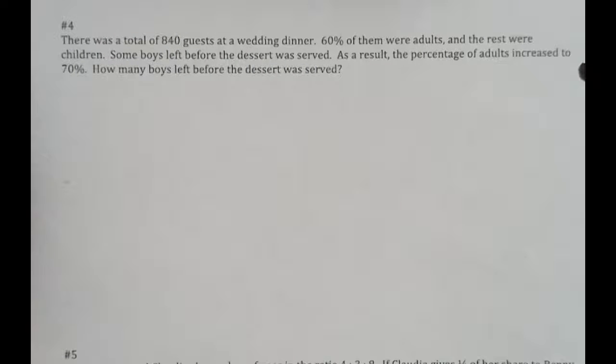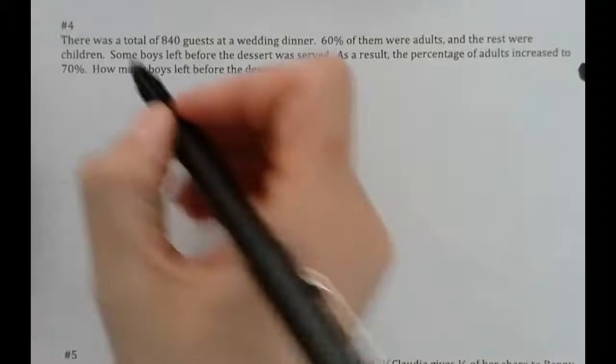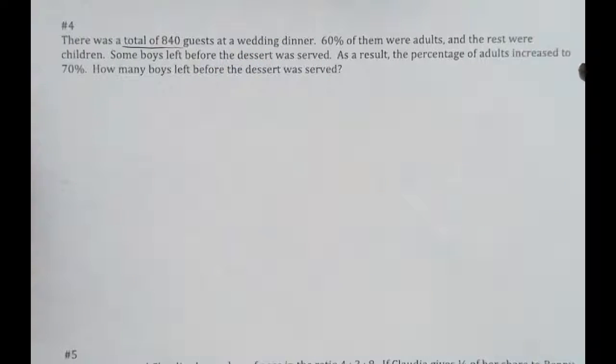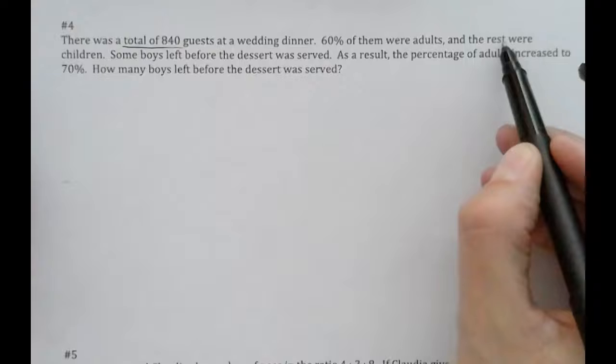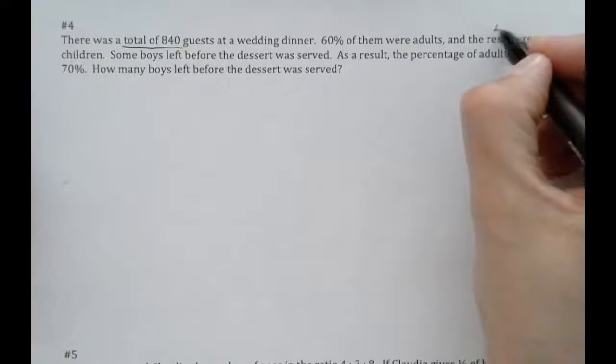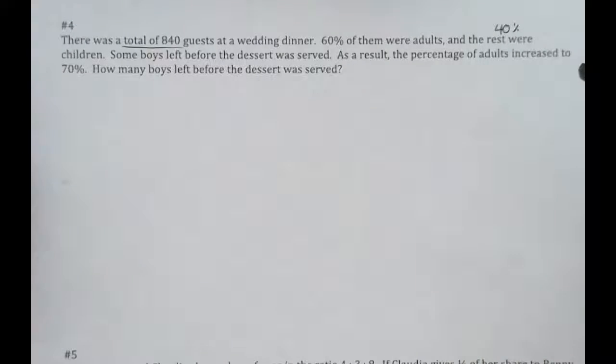So the question says, there were a total of 840 guests at a wedding dinner. 60% of them were adults, and the rest were children. So right away, I'm just going to write really quickly the rest. That must be 40%. 60% and 40% make a total.